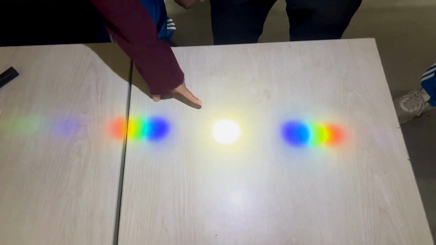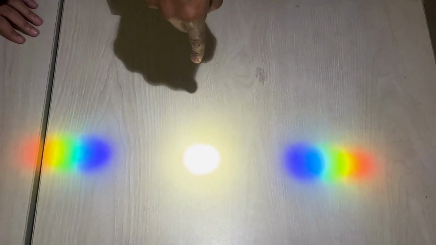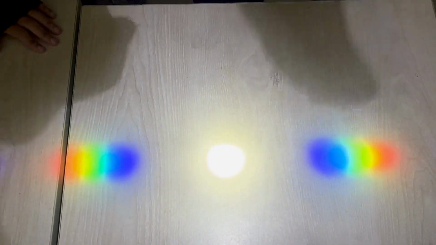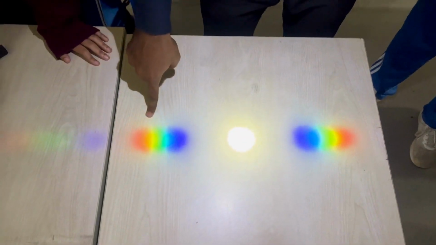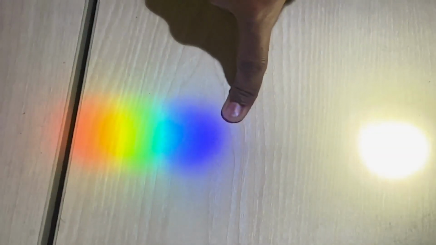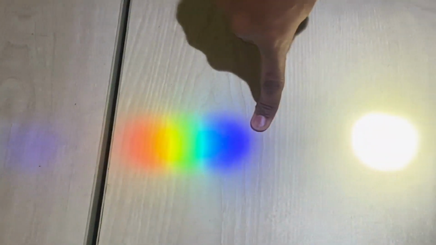Why? Exactly. In the center, the waves meet with a path difference of 0 lambda. As all the seven colors are reaching the same point, it appears white. But in the first bright fringe, all the colors are not reaching the same point at the same time. Red, having the longer wavelength, appears on the furthest side, and violet, having the shortest wavelength, appears on the closer side of the spectrum. So red, longer wavelength, spreads more, and violet, shorter wavelength, is closer.